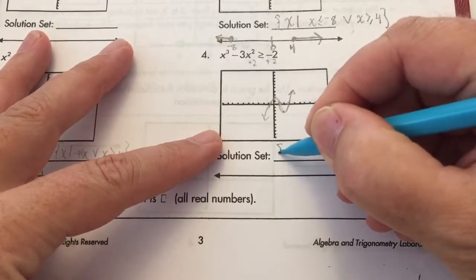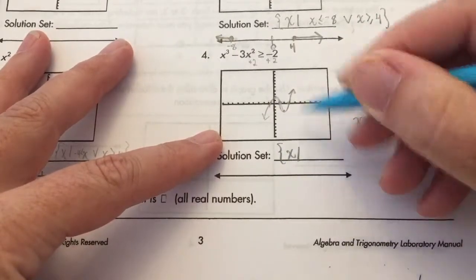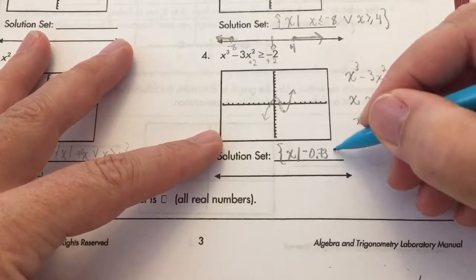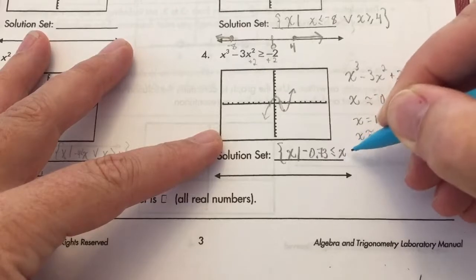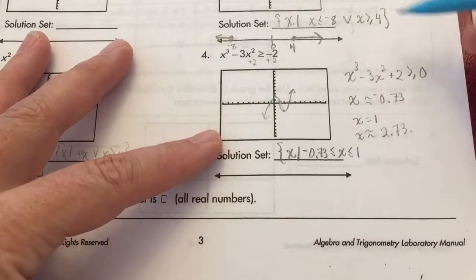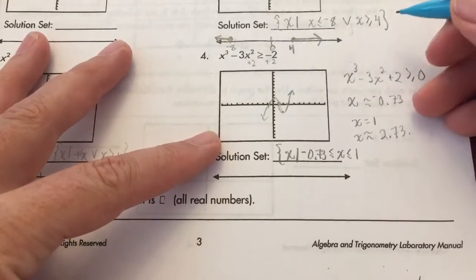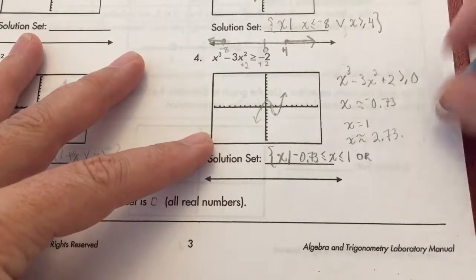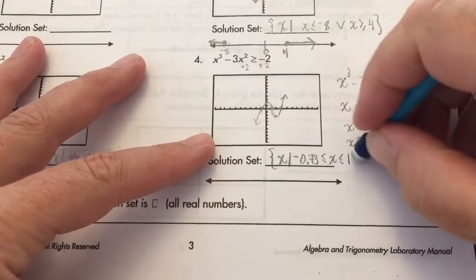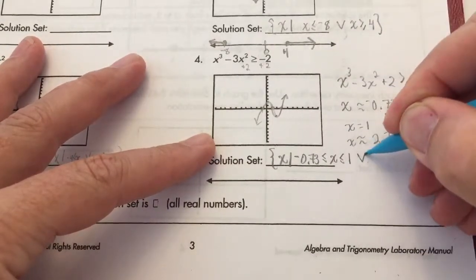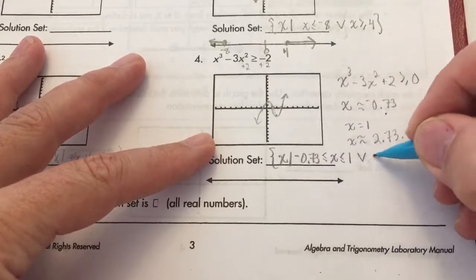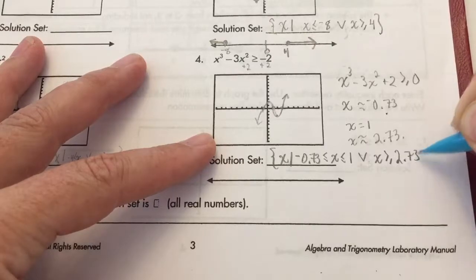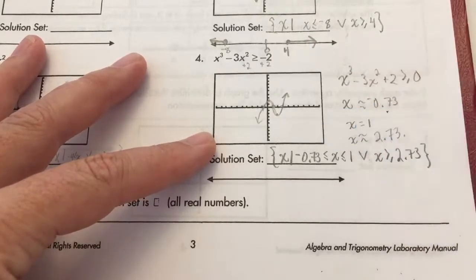So I want to say the set of all x's such that x is between negative 0.73 and 1, and it's inclusive because we have an equal sign there, or, but instead of or, I'm going to put the v, and that's a symbol, x is greater than or equal to 2.73. Okay, so that's written in set notation.